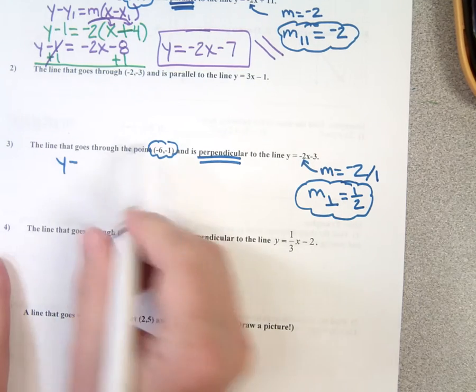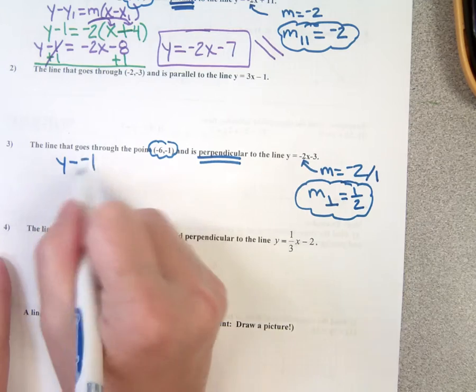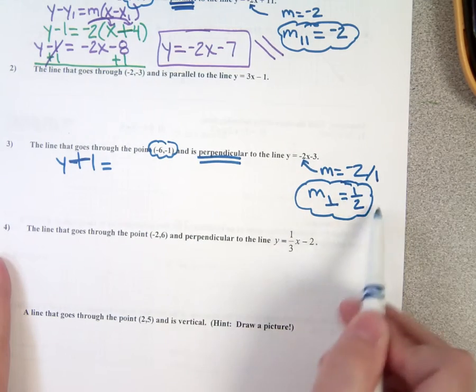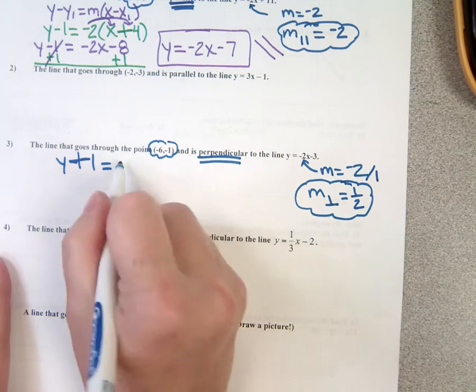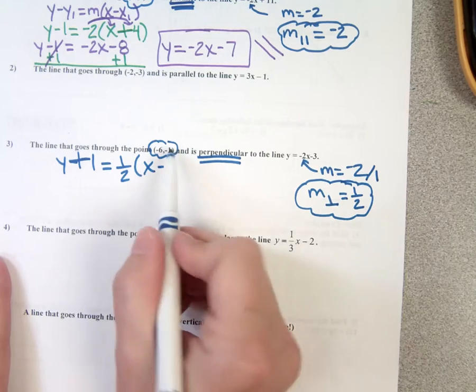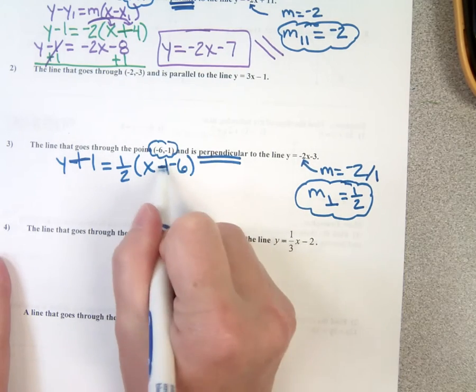It goes y minus the y coordinate. Which one's the y coordinate? -1, that turns into a plus, equals my perpendicular slope, and my perpendicular slope is 1/2. And then in parentheses, x minus, what's the x coordinate? -6, that turns into a plus.